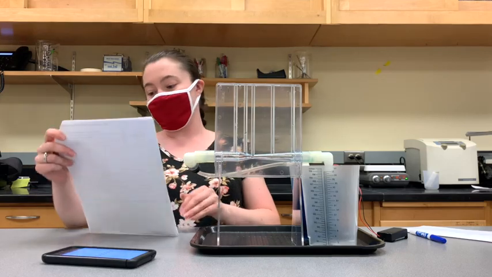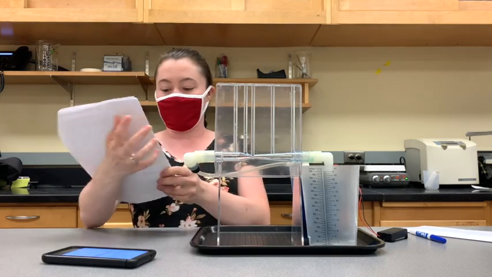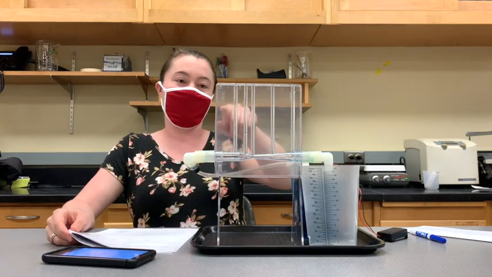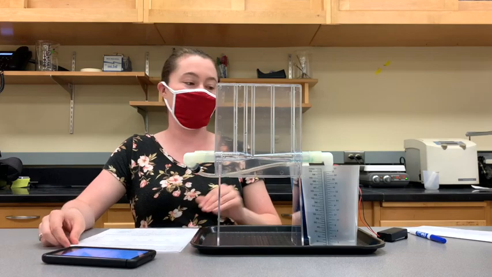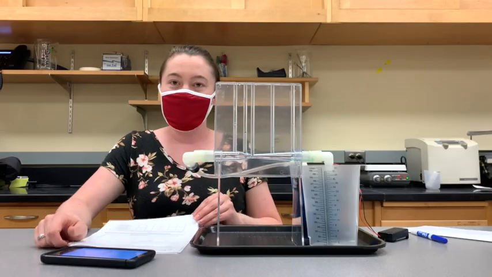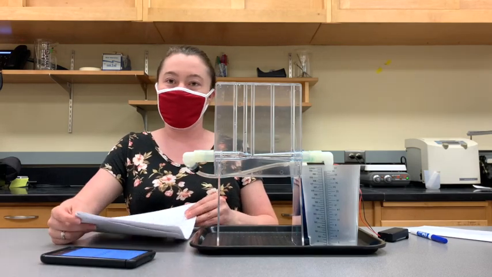The next thing we're going to do today is fill out the table on page 3 of your worksheet in question 8. The data we're going to collect here is volume data, time data, and the height of the water in each of the standpipes for a bunch of different valve settings in this Venturi meter. Those measurements are going to allow you to calculate the volumetric flow rate through the Venturi meter and also the pressure drop.